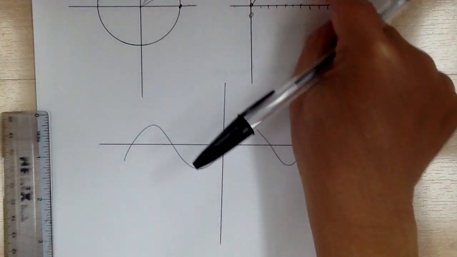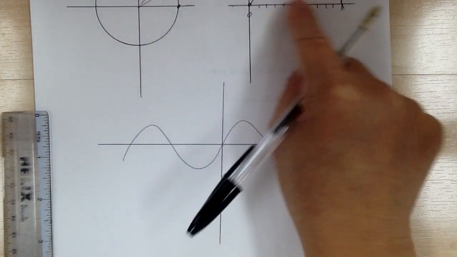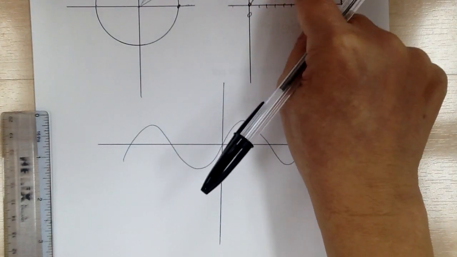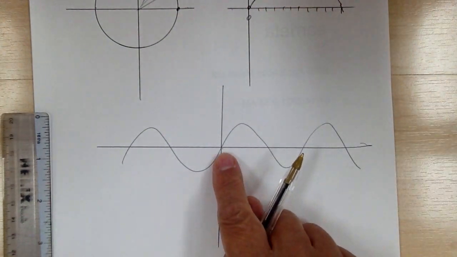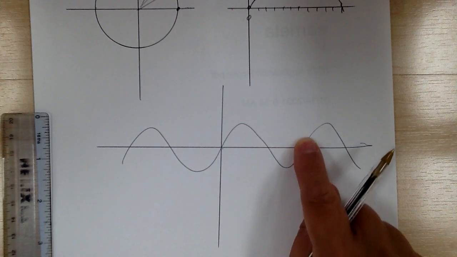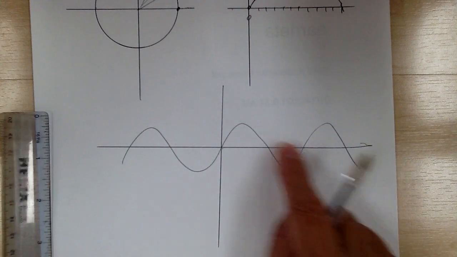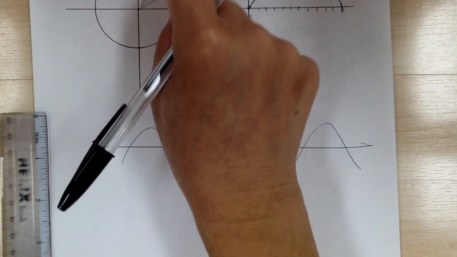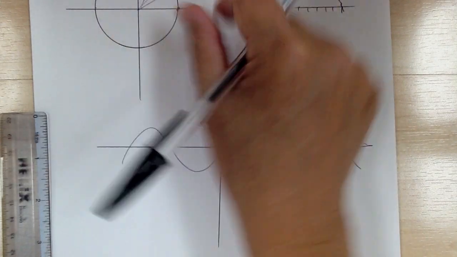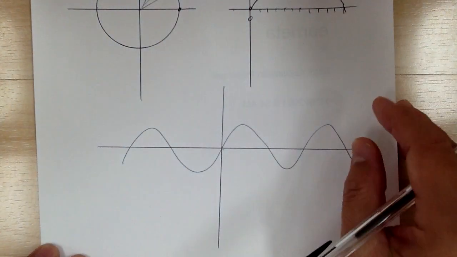So this is just one half of the circle. From here to here is quadrant 1, from here to here is quadrant 2. So you can see quadrant 1, quadrant 2, quadrant 3, quadrant 4, and you just repeat the circle. So that's how they end up with a sine graph, just by going around the circle, getting the values of x and y, and plotting the points. Okay, so this is sine theta.